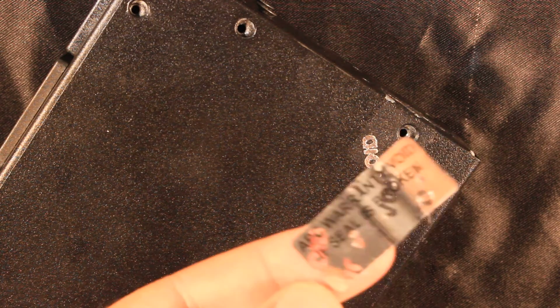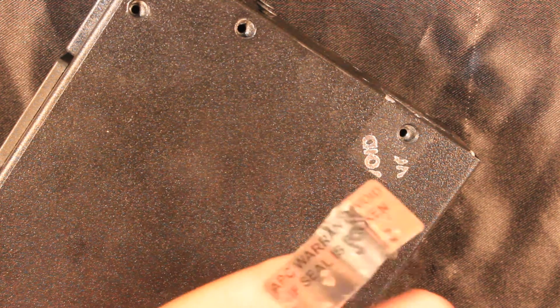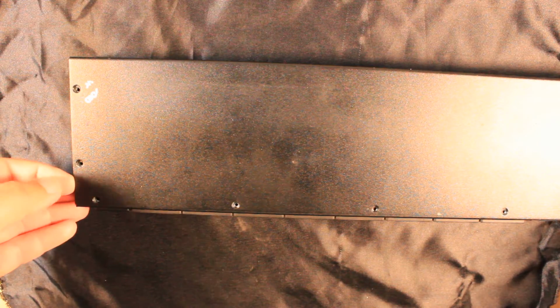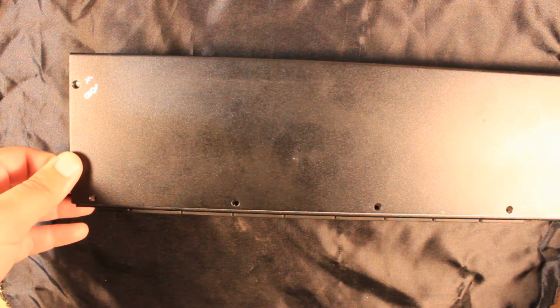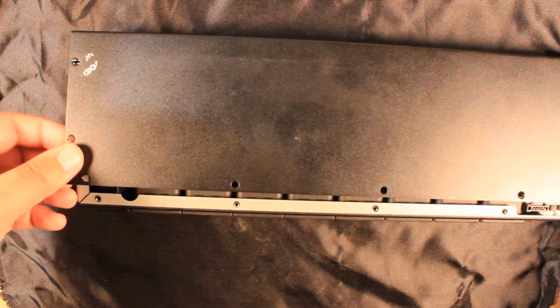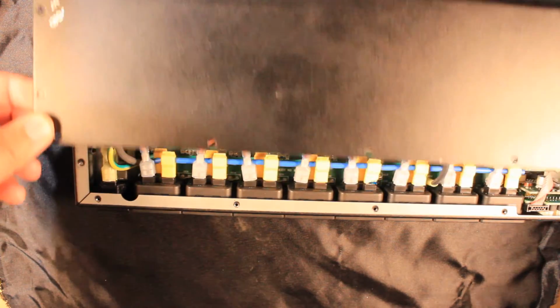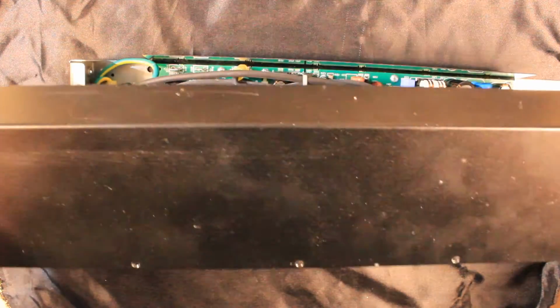So congratulations to the manufacturers for making one sticker which easily tells them that someone has opened the unit, because most of the time you can just open these and put them back on and most probably no one is gonna notice. And after you removed all the screws, then you can just nicely lift this thing out and push it out. And here you go.